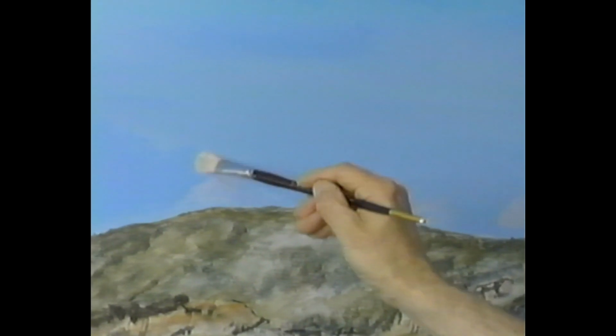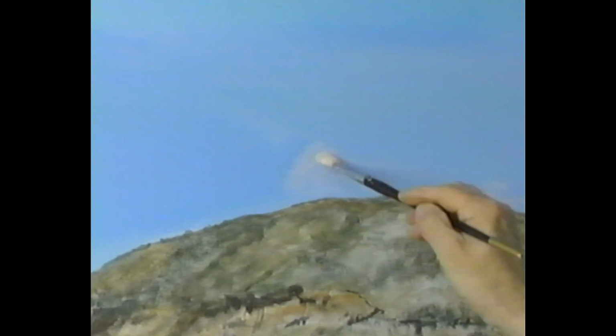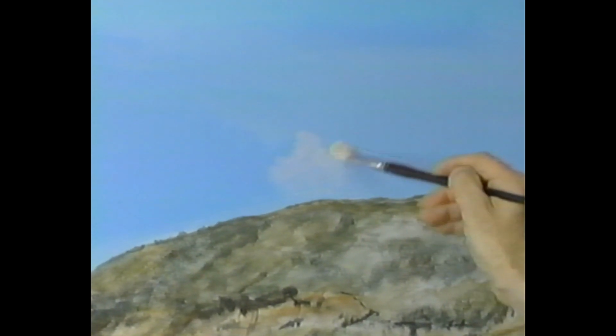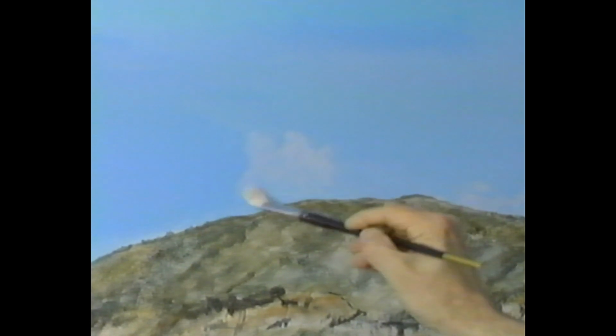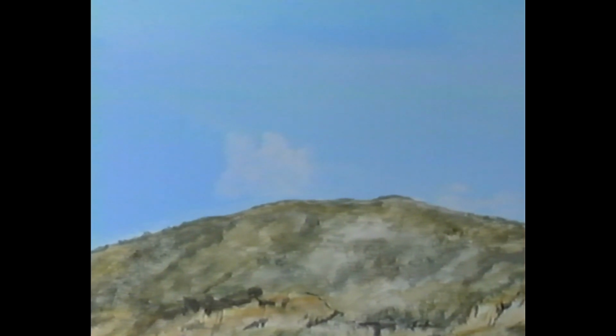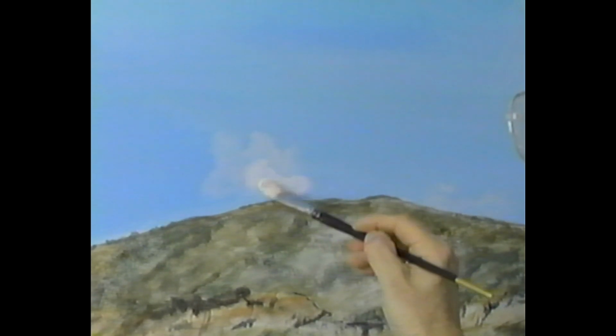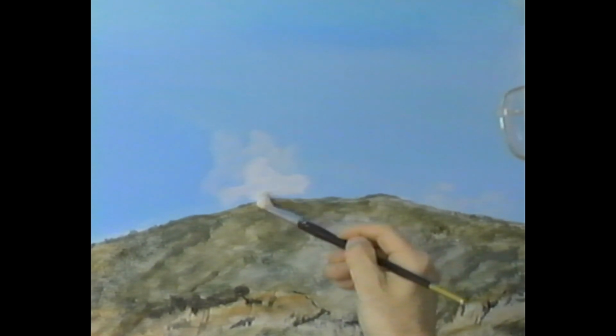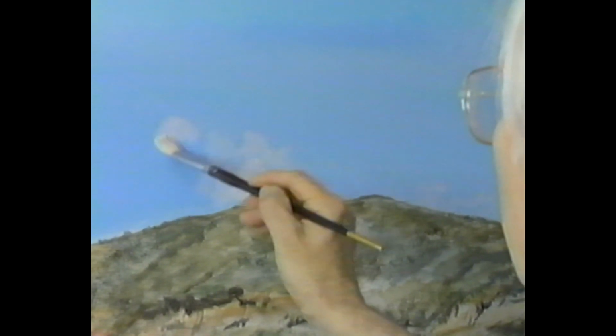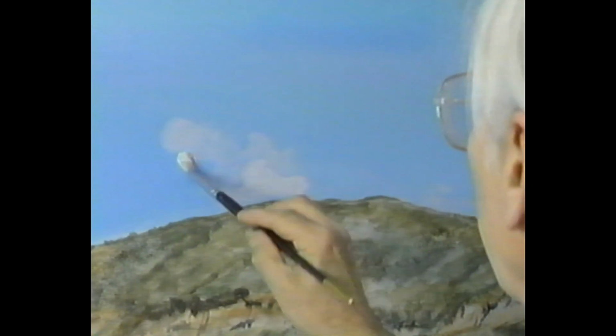The clouds also have a tendency to help the sky blend together in case there's some rough edges. No matter how hard I try, I usually get a few edges that need to be smoothed out, and I'll do that by breaking that edge up with clouds.